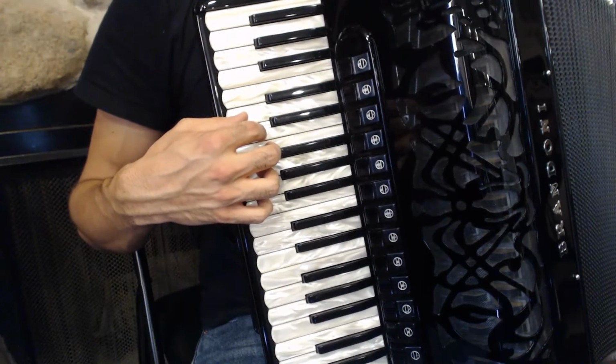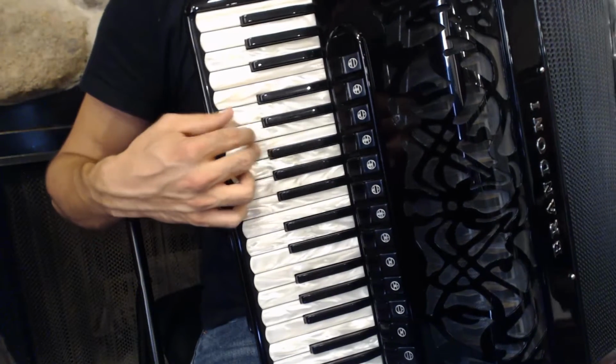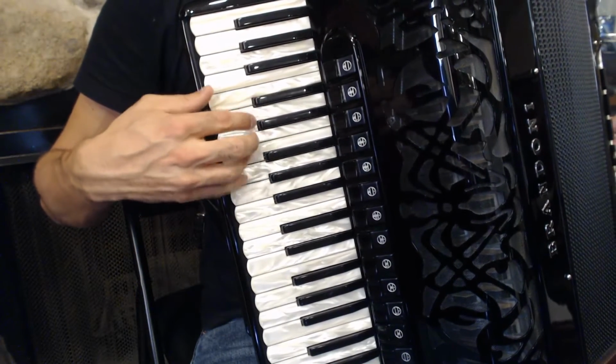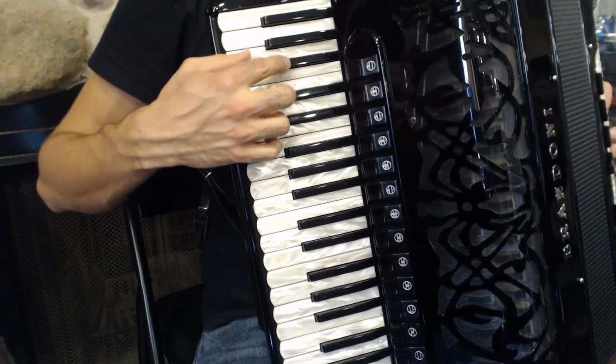And the last phrase of the A section starts with your 3rd finger on F. Here's the entire A section.